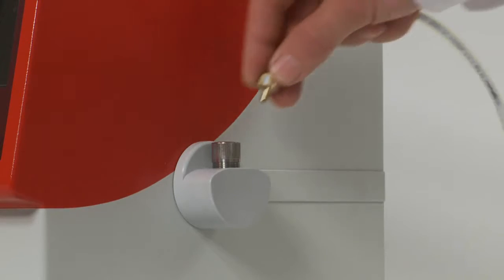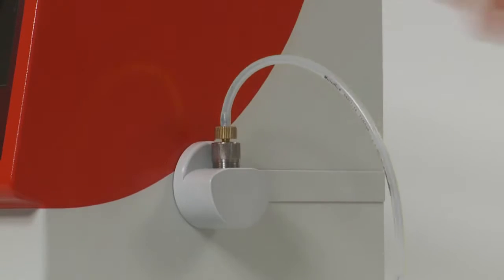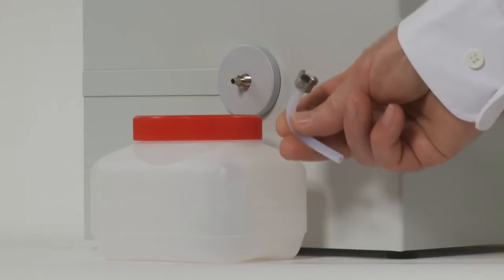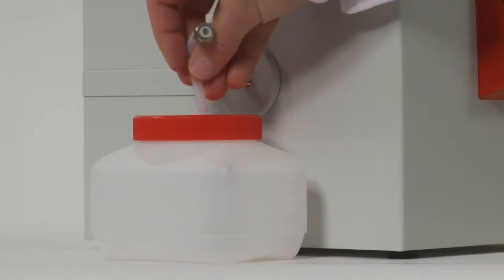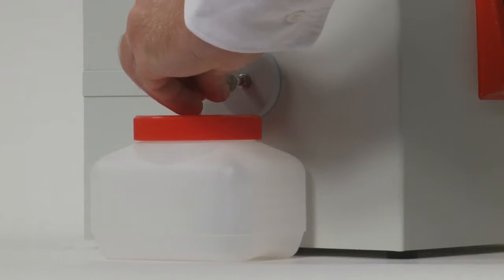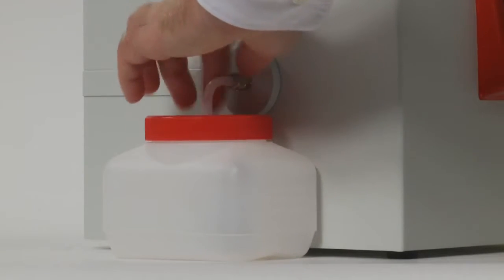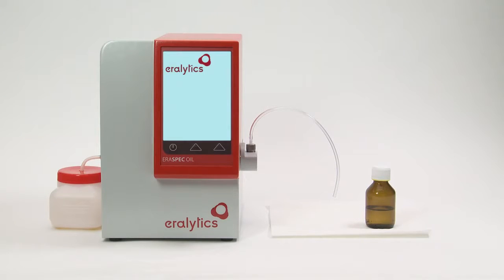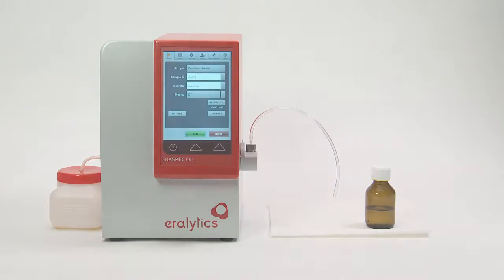Put the inlet tube in the Luer inlet on the right side of the instrument. Then place the waste container next to the instrument and connect the outlet tube to the outlet on the left side of the instrument. Switch on the analyzer by pushing the power button on the front.